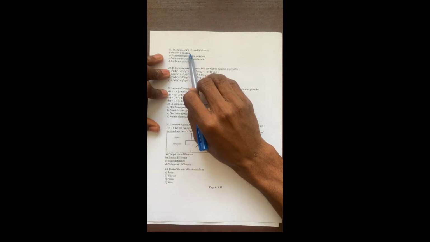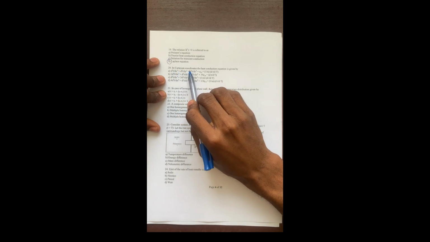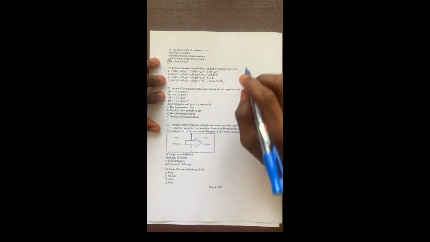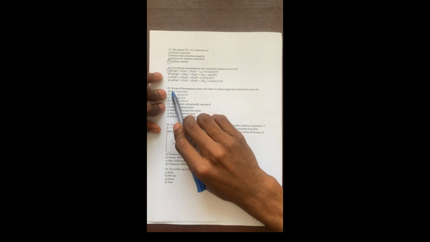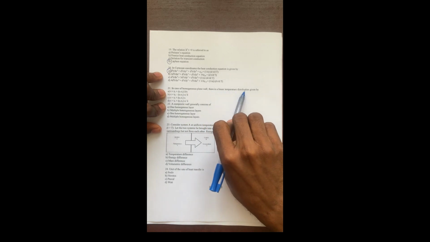So there will be variation in all the properties. Let's go to number 19. The relation referred to is the Laplace equation. And number 20. In Cartesian coordinates, the heat conduction equation is given by A, this equation. In case of a homogeneous plane wall, there is a linear temperature distribution given by D. The answer is D.